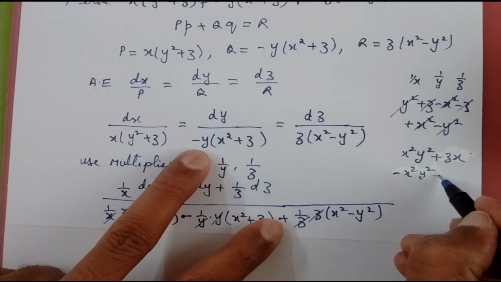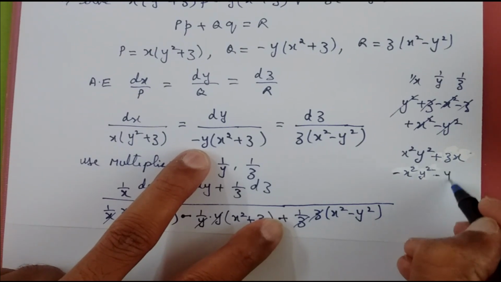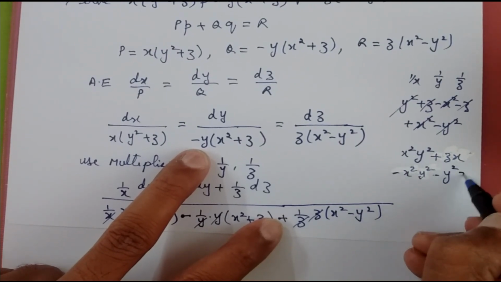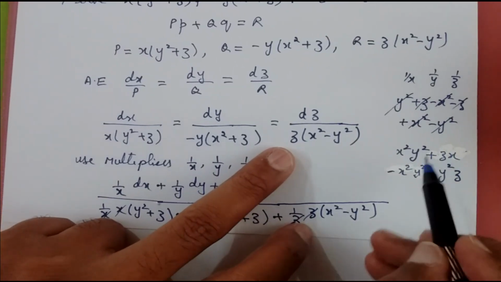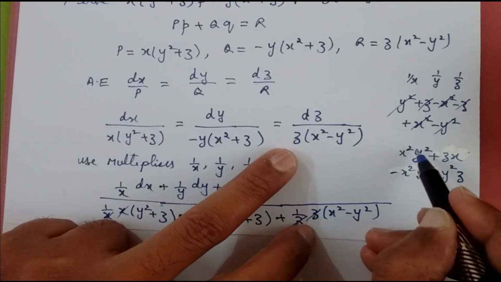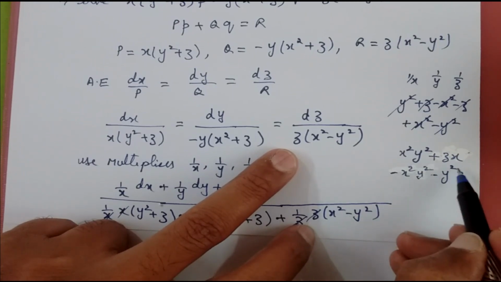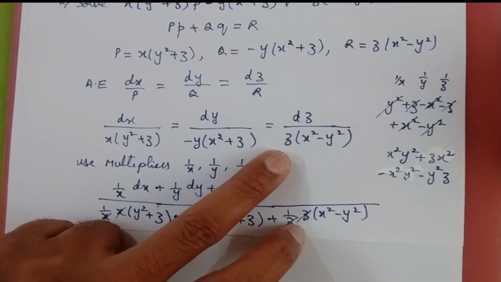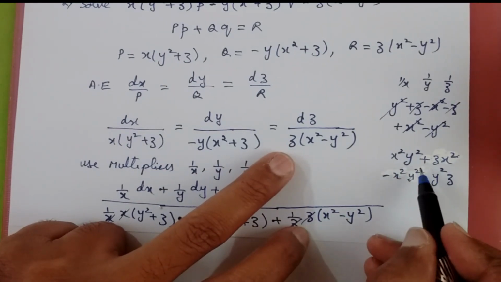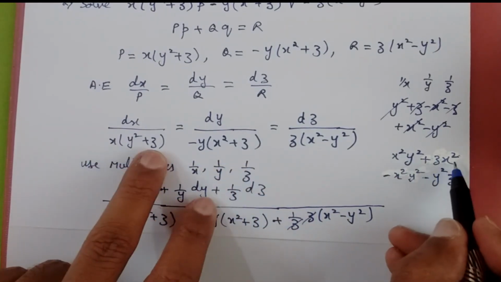Again it is plus into minus, minus y square into z, it is y square z. Here if you try to observe, in this case, x square y square, this term will cancel out, positive and negative in this case. You are having z into x square here. So we got plus z into x square here.